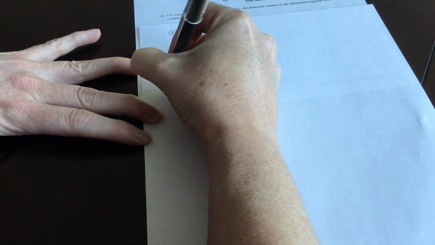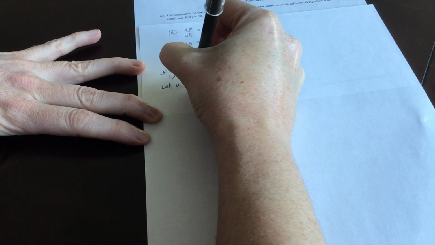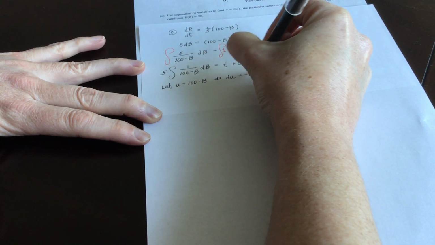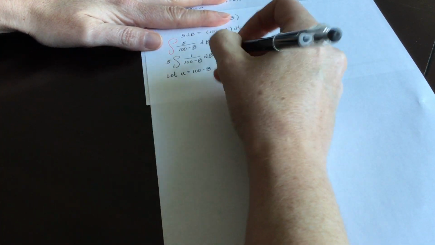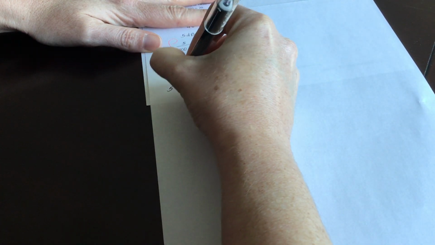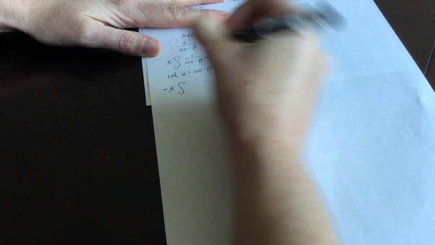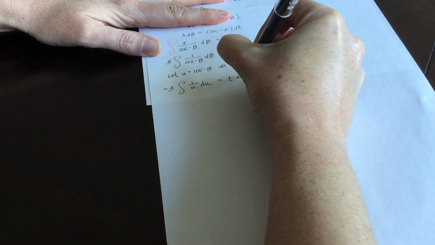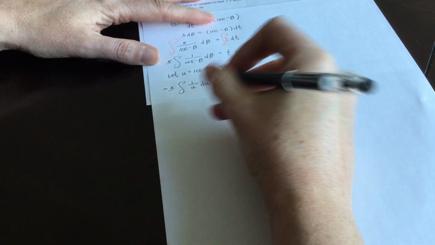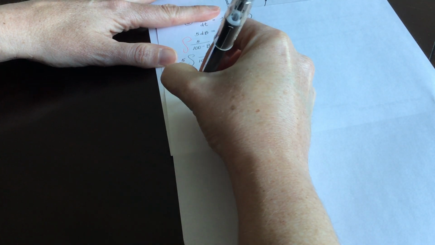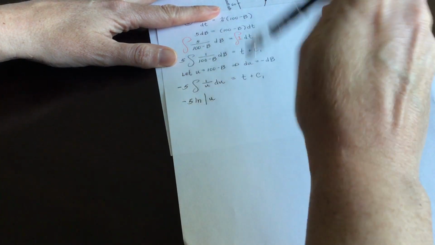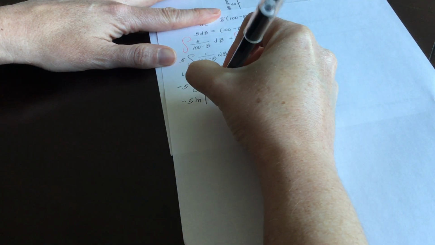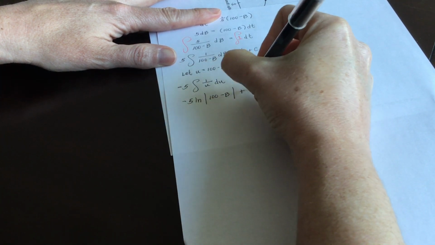So on the left side, I'm going to let u equal 100 minus B. And then my du would be negative dB. So if I put this one on the left in terms of u, I'd have 5 times the integral, actually negative 5 because of the negative dB, times the integral of 1 over u du. And then now I'd have negative 5 times the natural log of the absolute value of u, which let's back substitute right now. u is equal to 100 minus B, plus a constant.